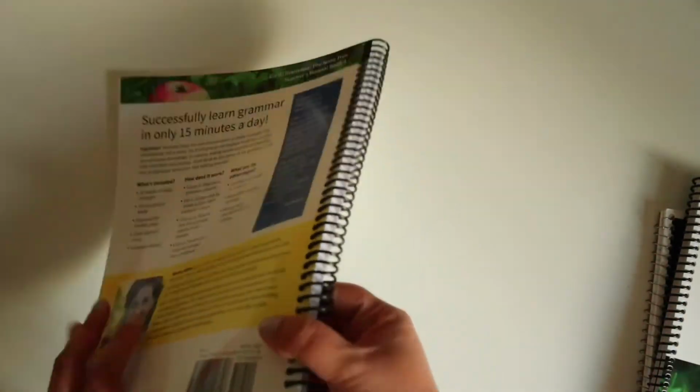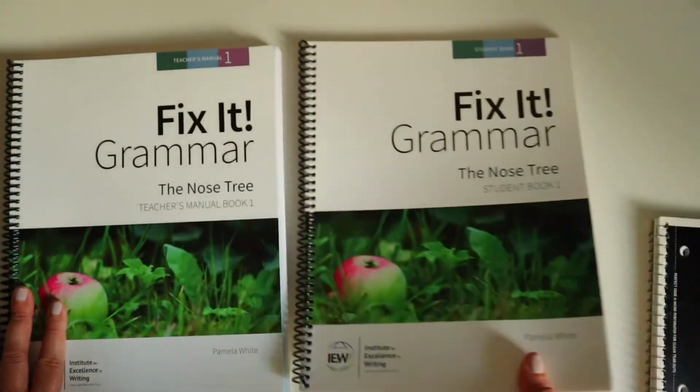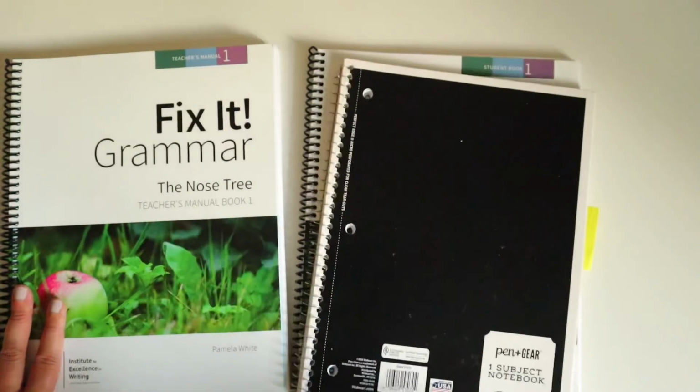Okay guys, and that's it. In here I have the teacher's manual and the student book. I hope you guys find this helpful.